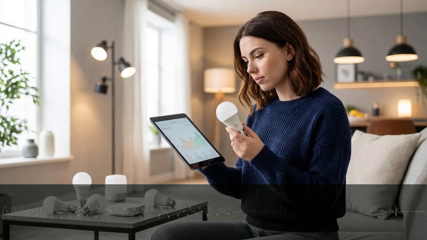Here's my cloud-free viability score for smart bulbs. Zigbee, Thread, or Matter bulbs with a local hub get 10 out of 10. Fully functional offline, fast, private. Z-Wave bulbs with a local hub also get 10 out of 10. Fully functional offline, slightly slower but more reliable through obstacles.